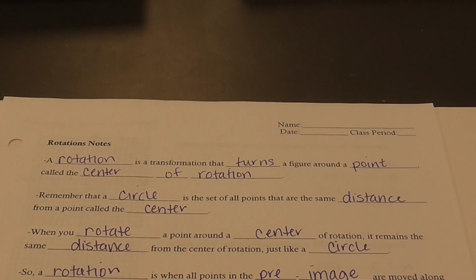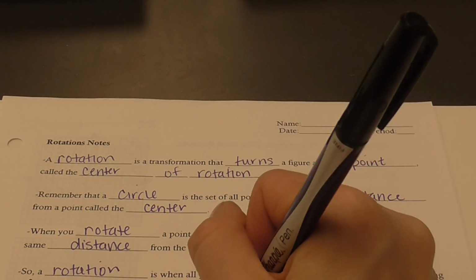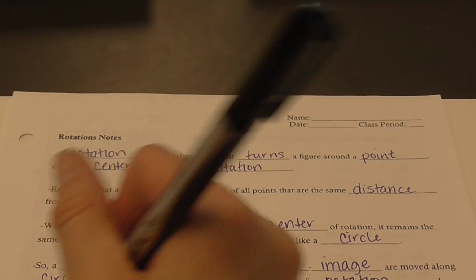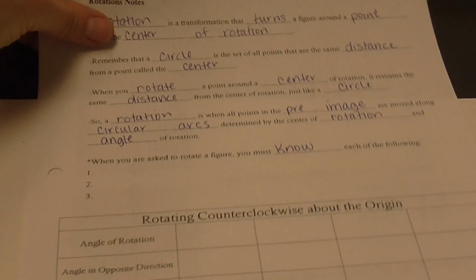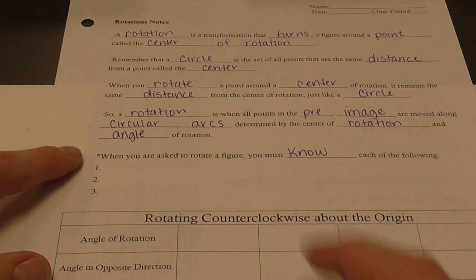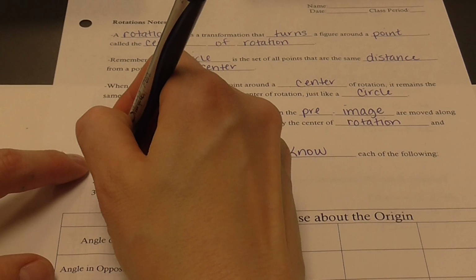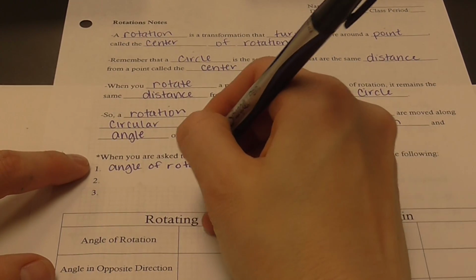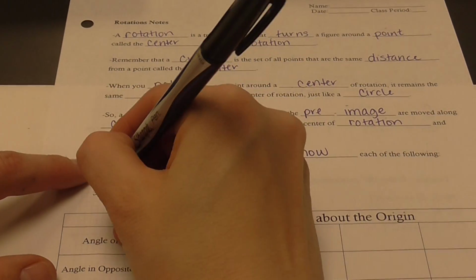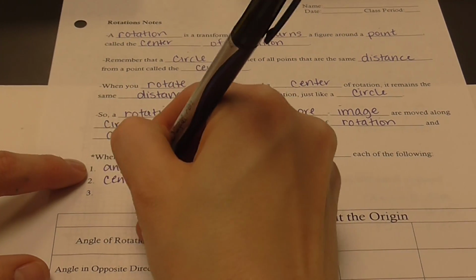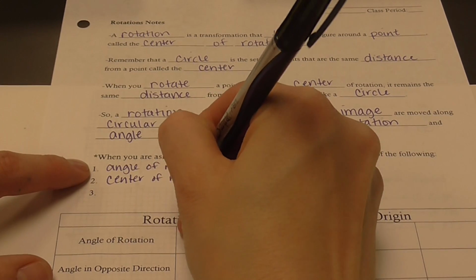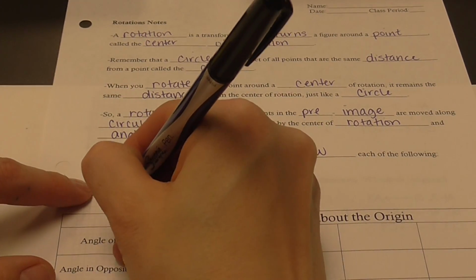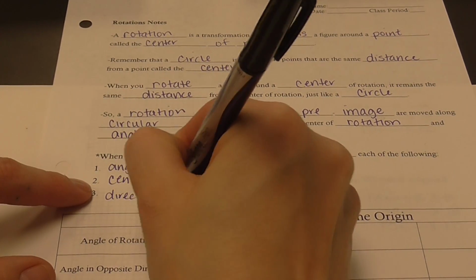Okay? So when you're asked to rotate a figure, you must know each of the following. You need to know the angle of rotation, you need to know the center of rotation, and you need to know the direction of rotation.